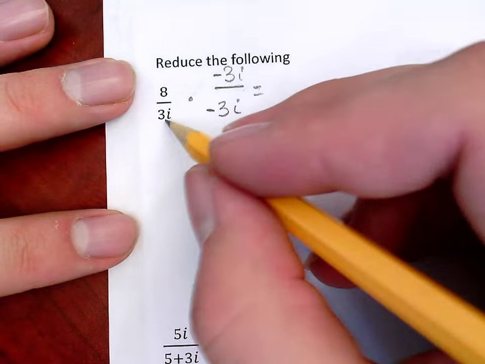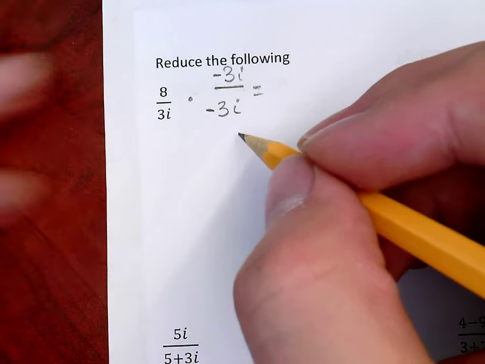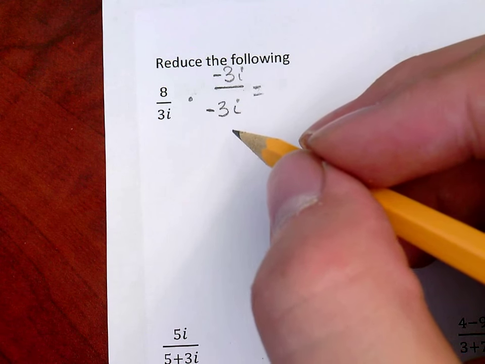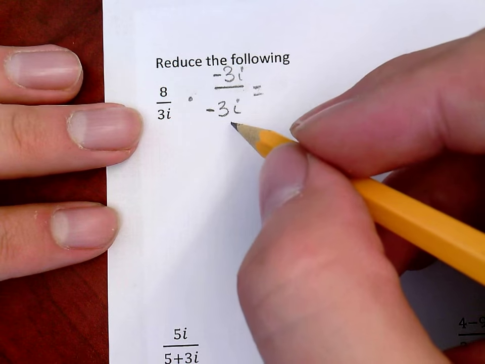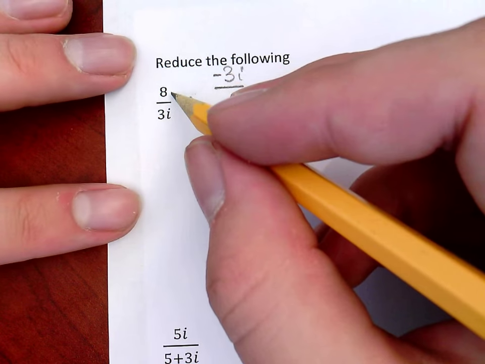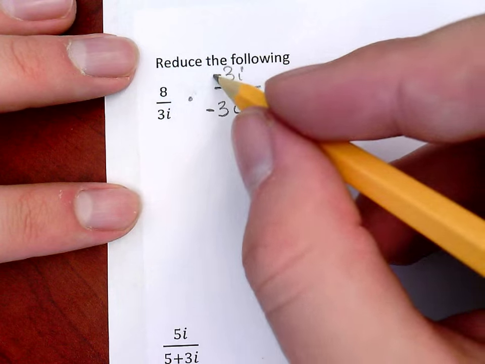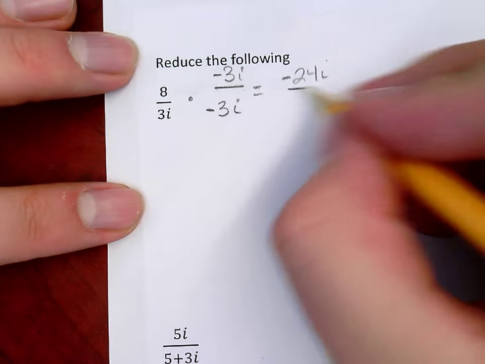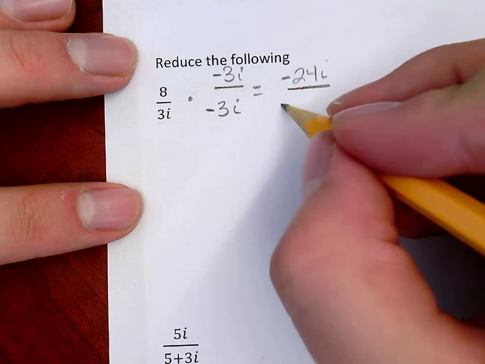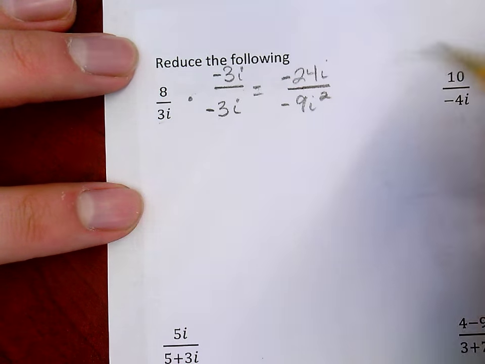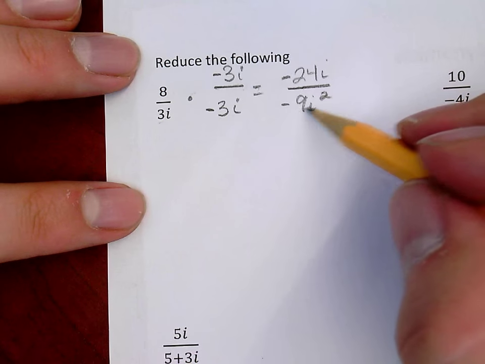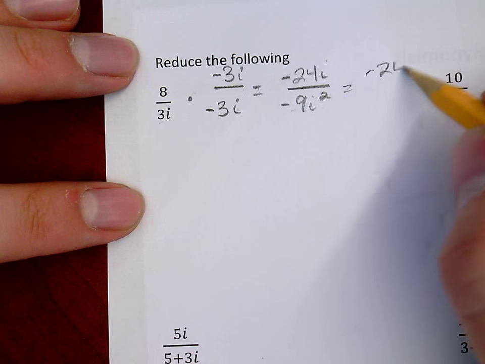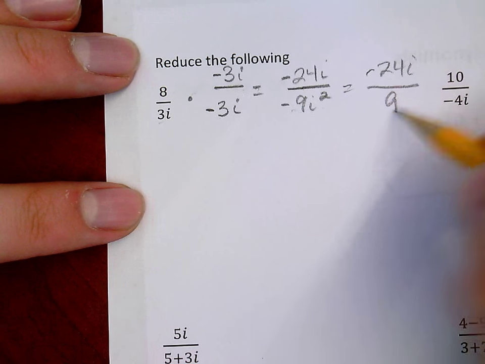Why we do this is because we're trying to get this i from the bottom. For some reason in math, we don't like to have some things in the bottom of the fraction. So what we do instead is we try to eliminate that and keep it in the top of the fraction. So we multiply 8 times negative 3, which gives you negative 24i, over 3 times negative 3, which is negative 9i squared. Now, remember, this flips the sign of this, and then this goes away. So this becomes negative 24i all over 9.